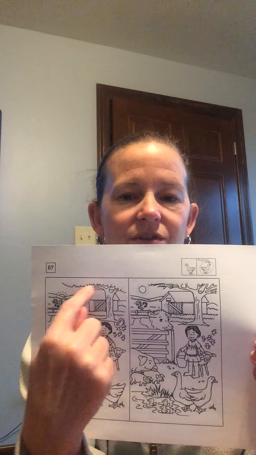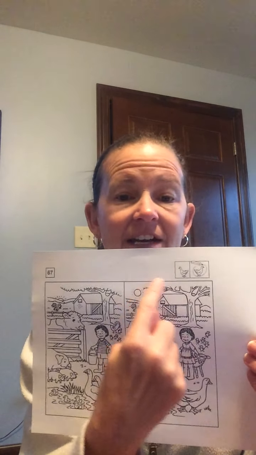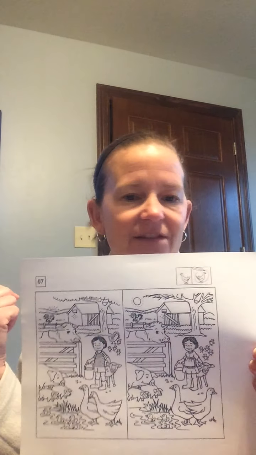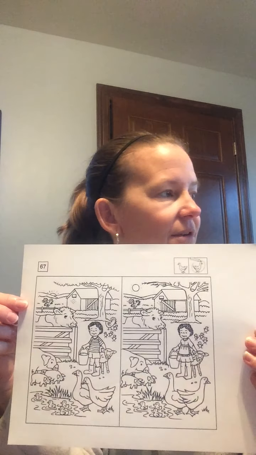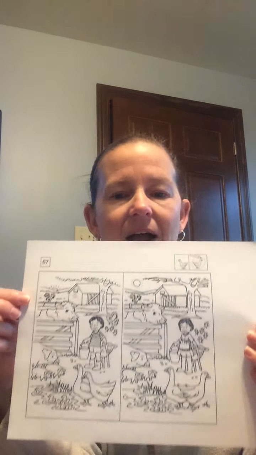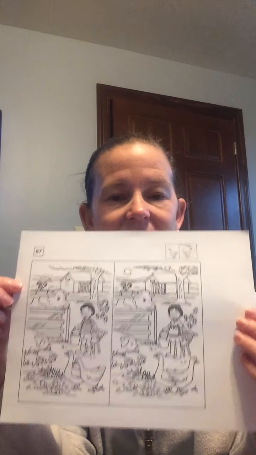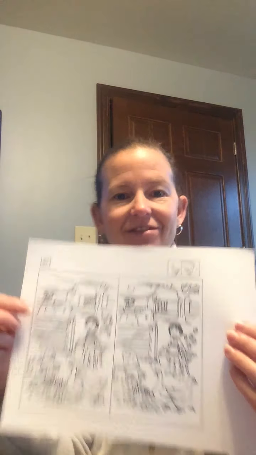So if you want to circle that, that's fine. If you want to take a crayon and just color those two spaces, that's fine too. Whatever's easier for you, whatever you would like to do, okay? I want you to find as many differences as you can in this picture, okay? You gotta look carefully. Don't let them trick you, okay?